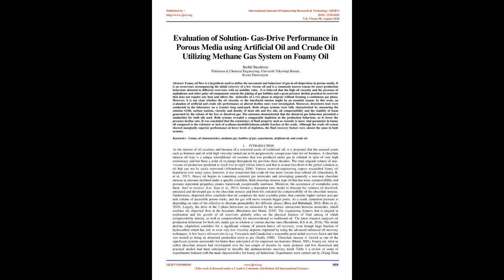1. Introduction. As the demand for oil escalates and because of the restricted assets of traditional oil, it is projected that unconventional assets such as bitumen and oil with high viscosity will become progressively conspicuous for the oil business. A chocolate mousse oil type is a unique unconventional oil resource that was produced under gas in solution in spite of very high viscosity and has been a point of discussion throughout the previous 3 decades.